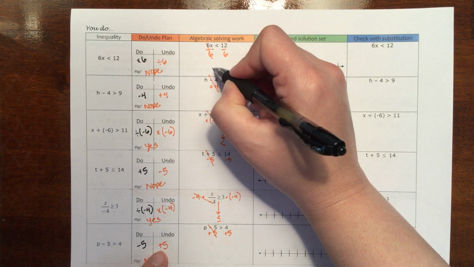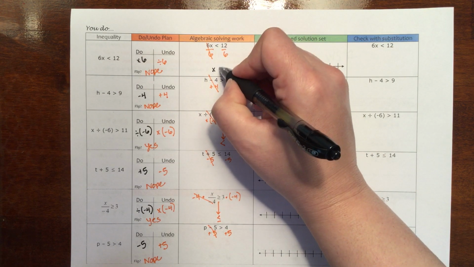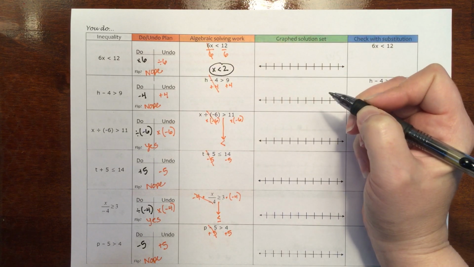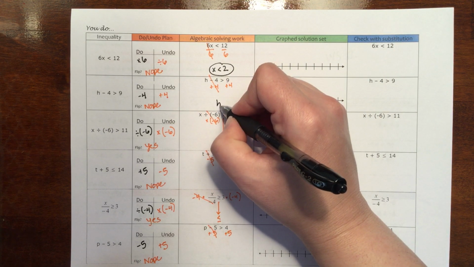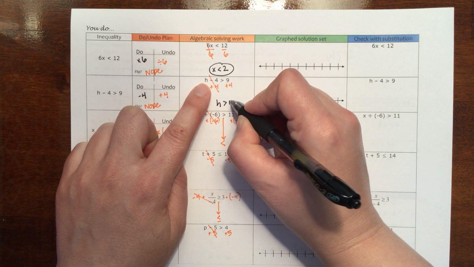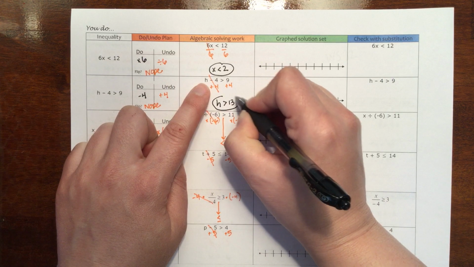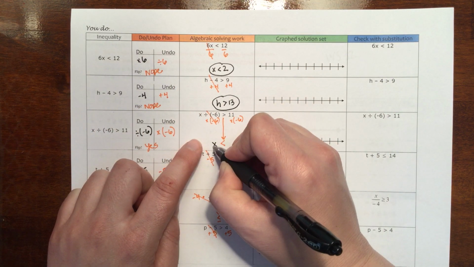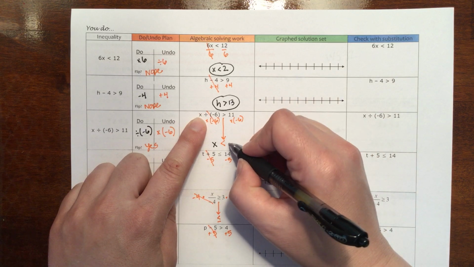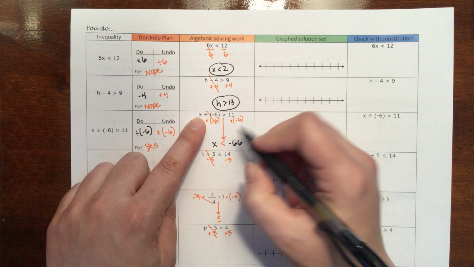I'm left with my x isolated, and 12 divided by 6 is 2. So my solution is x's that are less than 2. H is isolated. 9 plus 4 is 13. X is isolated. 11 times -6 is -66.